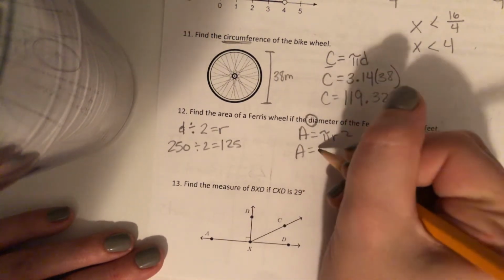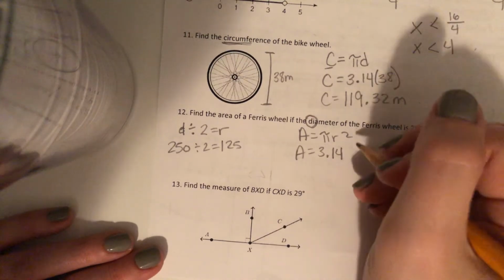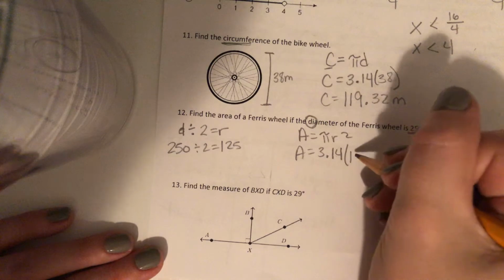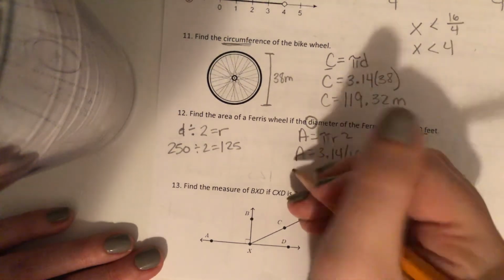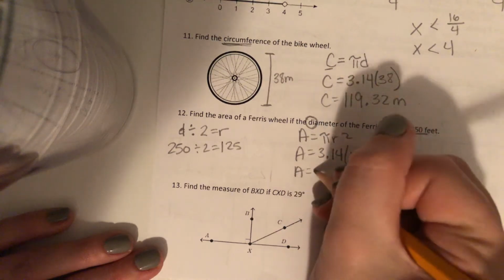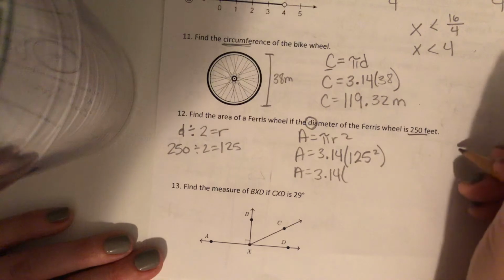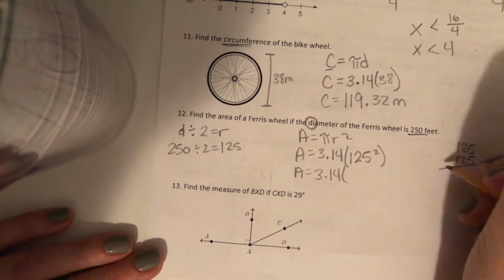So A is equal to, instead of pi, we're putting 3.14. Instead of r, we're doing 125 squared. And then we solve. So that gives me 3.14 times 125 squared. So that's 125 times 125.